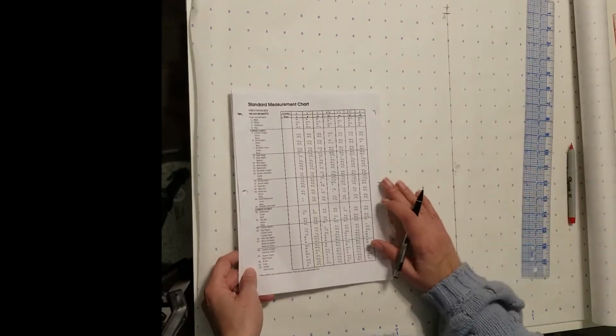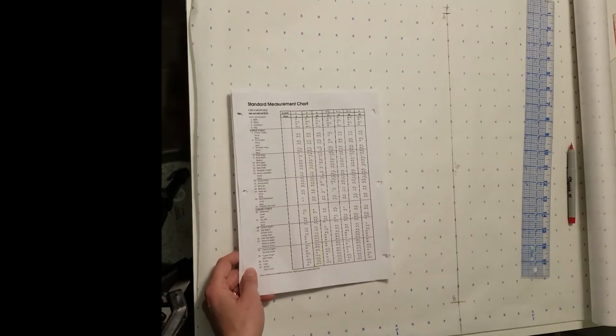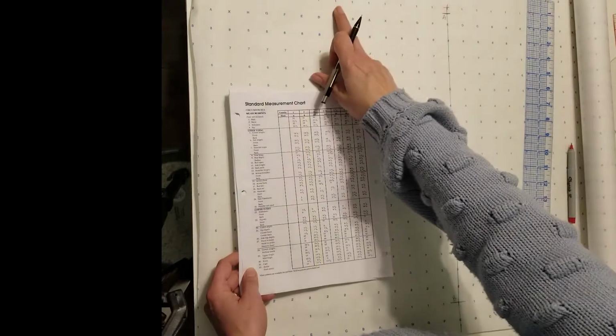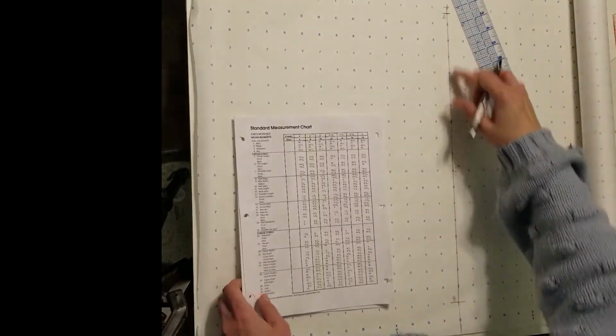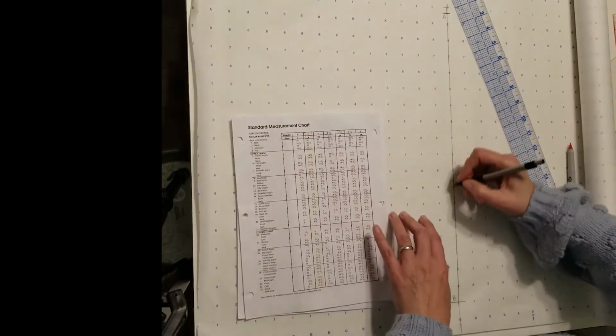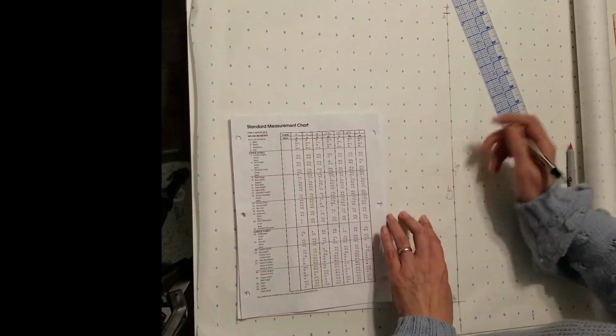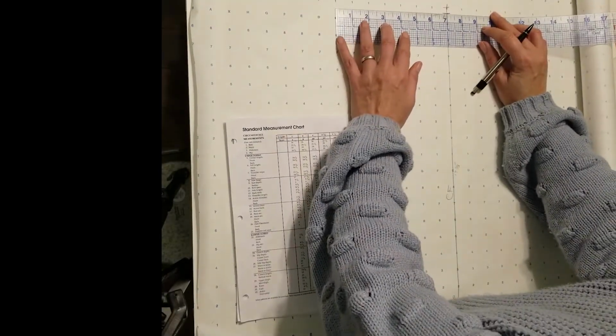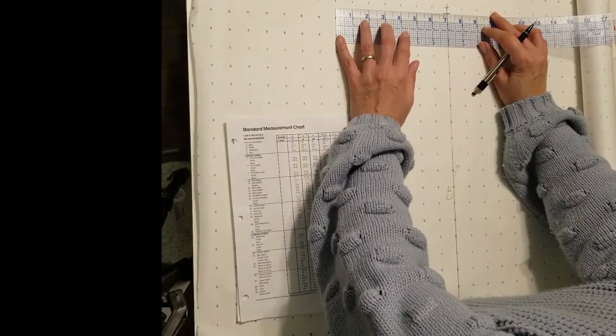The next step is A to C. From A to C, we're going to create a perpendicular line to AB, which is center front. I can write center front over here, and that A to C is across shoulder.